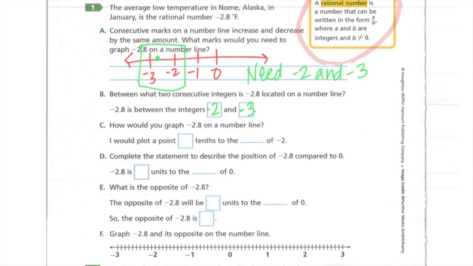How would you graph negative 2.8 on a number line? I would plot 8/10 to the left of negative 2. So if we didn't want to use whole numbers, we could do negative 2, negative 2.1, negative 2.2, negative 2.3, and so on until we got to negative 2.8.